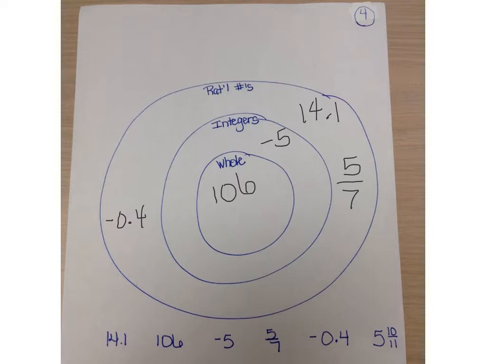And we have 5 and 10/11. Okay, even though it's not written as A over B, it could be written as A over B. We could write it as 65/11. But we're just going to write it like that. And what's the only place that fractions can go? The outer circle. So it's going to go here. 5 and 10/11.